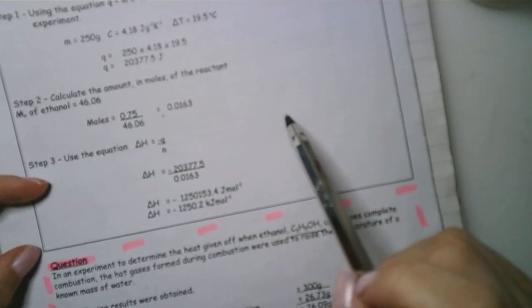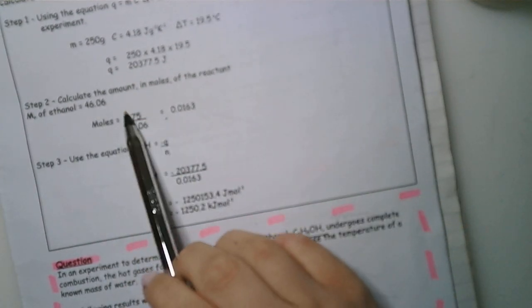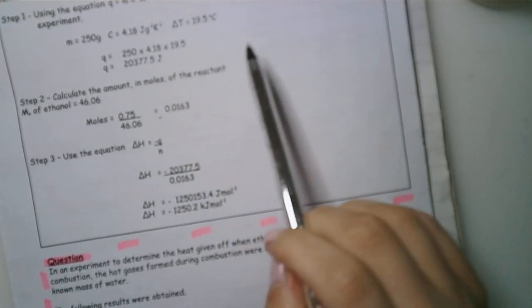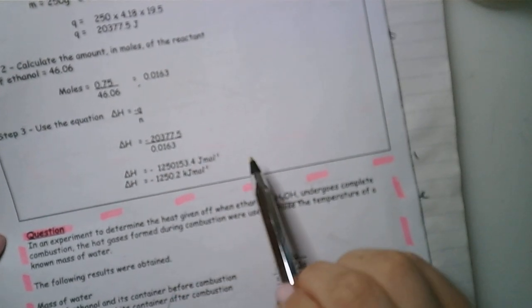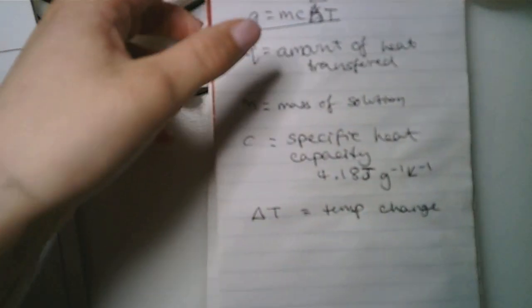Now that you know the amount of heat energy transferred, you can calculate the moles of the reactant. You get the mass and divide it by the Mr, because moles equals mass over Mr. Now that you have the moles of ethanol and the amount of heat transferred, you can use the equation enthalpy change equals minus Q over n. Don't forget to do the minus, because sometimes I do that and get the wrong answer completely. You get it in joules per mole, but usually they ask for kilojoules per mole, so you just divide by 1,000, and that's it. It seems relatively simple, but you need to remember the steps and be able to apply them to different types of questions.